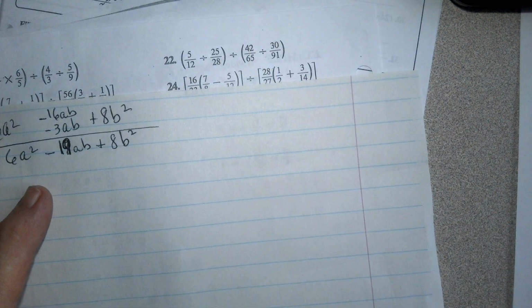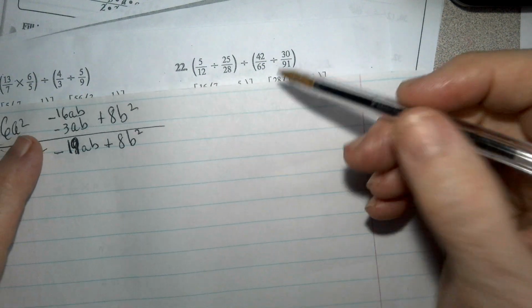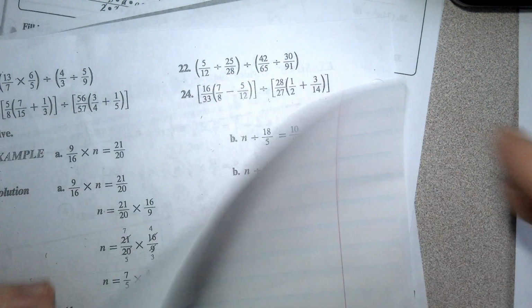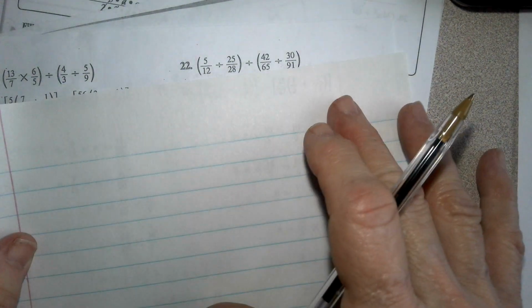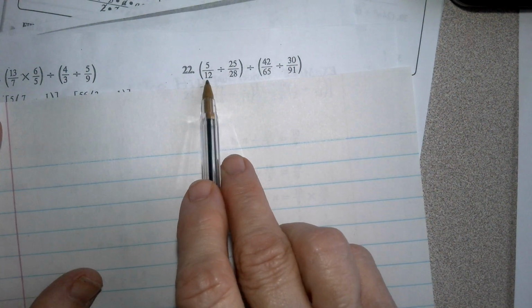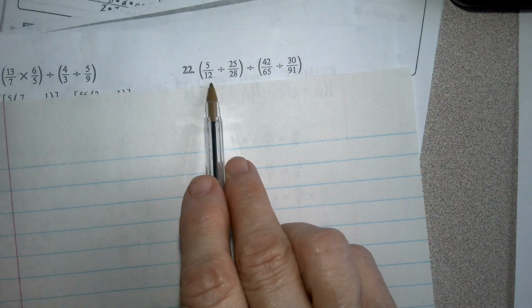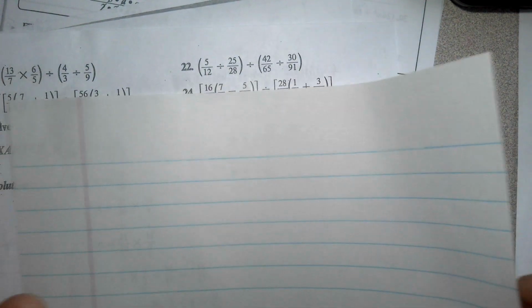On this one, do I need to get the common denominator? I do not. So on this one, what should you do first? What should you do first on number 22? Keep, change, flip. Do I need to get common denominators when I'm dividing and multiplying? No. But I do need to automatically leave, change, flip.